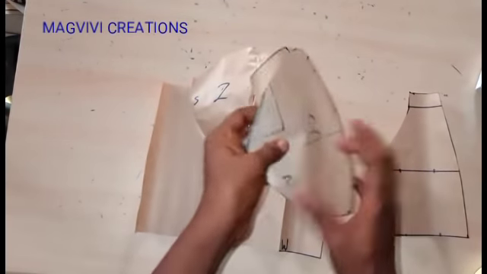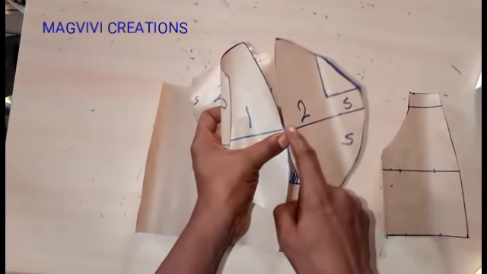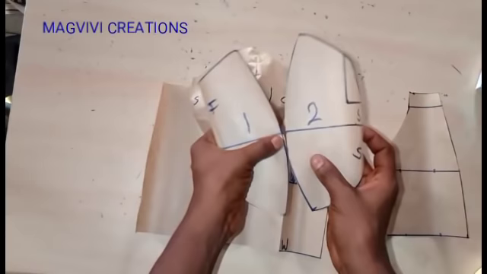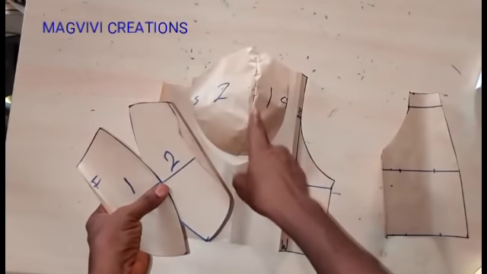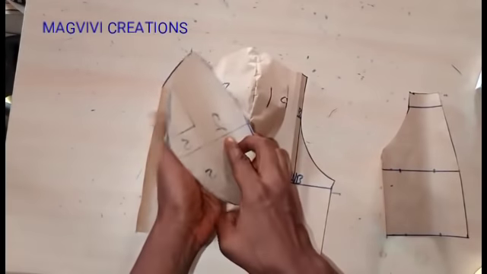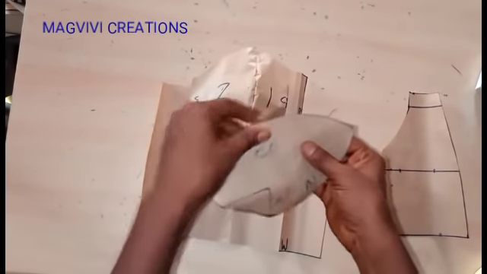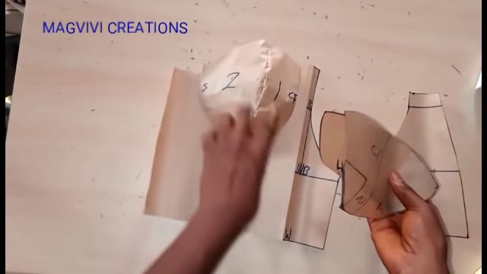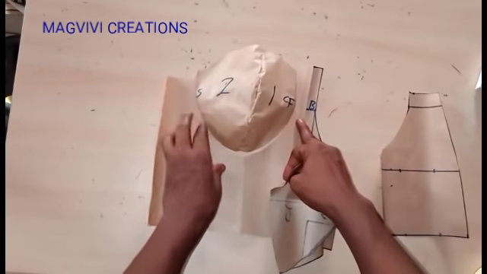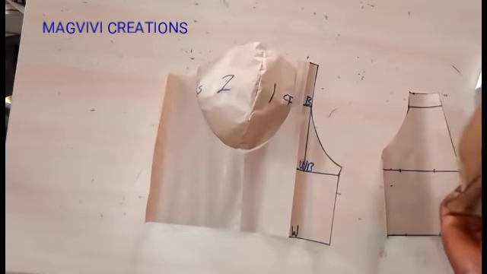So I've joined this one, and one other thing, always notch your bust point. Always notch it. In the case where the marks did not show, what will help you to align it is the bust point. By the time you place it that way, you'll be able to then stitch. I have joined this one just using a pin, as you can see. So let me go ahead and do this so you can see what it looks like.